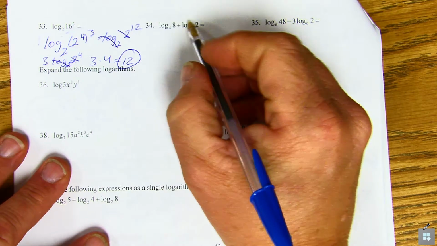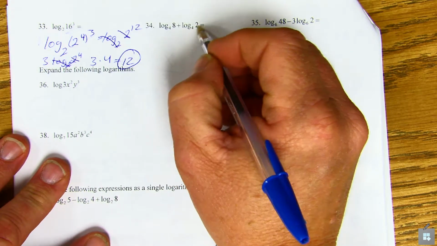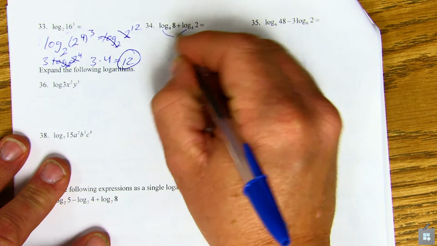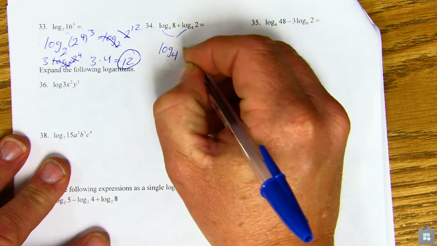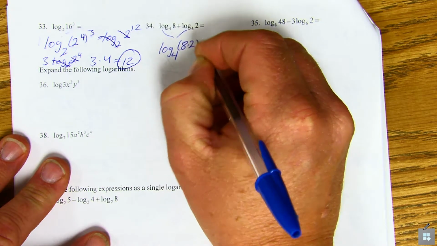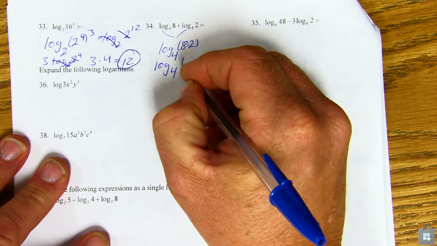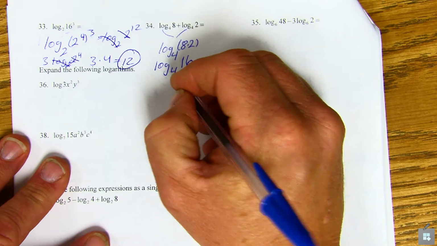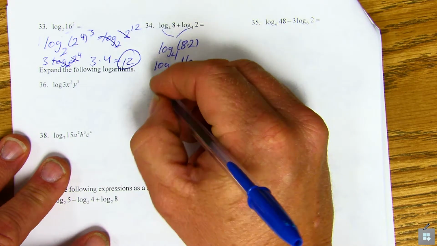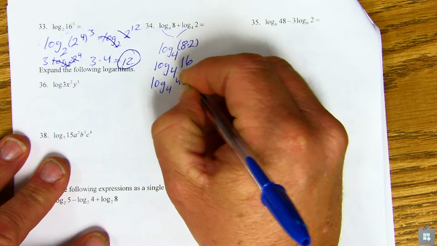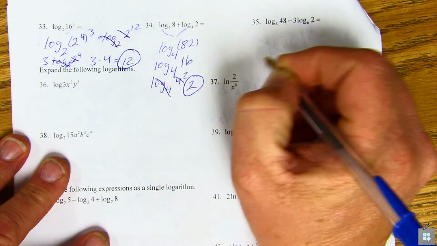Okay. Log base 4 of 8 plus log base 4 of 2. They're both log base 4, so go ahead and bring those together. 8 times 2 is 16. So that's log base 4 of 16. Can you write 16 with a base of 4? And the answer is yes. It is 4 squared. So the answer is 2.